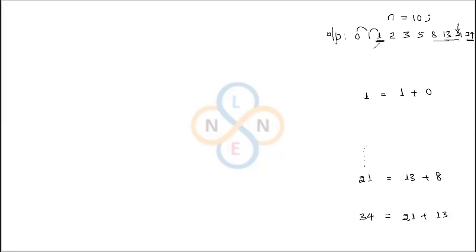But how do we get the 1 here, which is the second number in the series, and this 0? We don't get them through the same iteration process. That's why we need two inputs of the programmer's choice. That is int num1 equals 0. The first two values we don't get from the Fibonacci iteration process. That's why we take one variable and assign the value 0, and take another variable and assign the value 1.